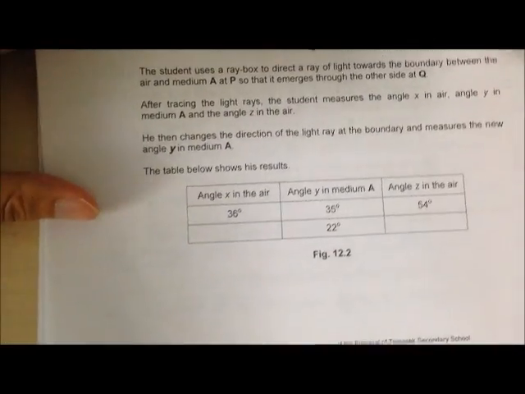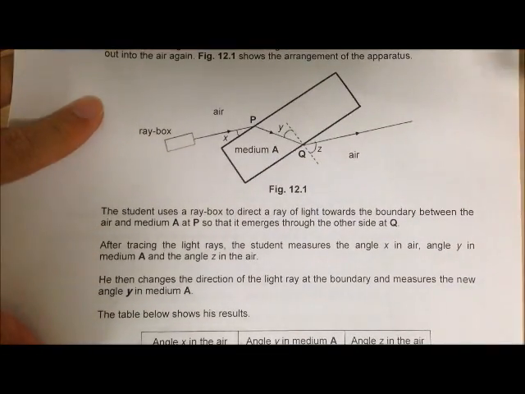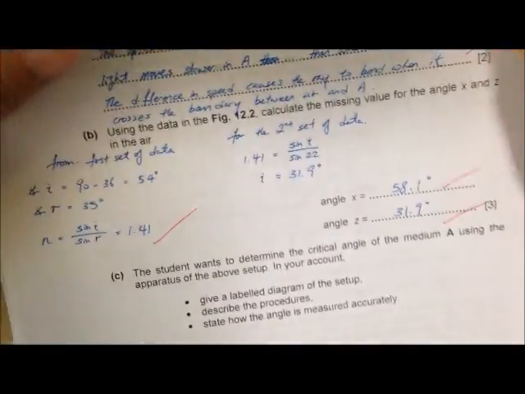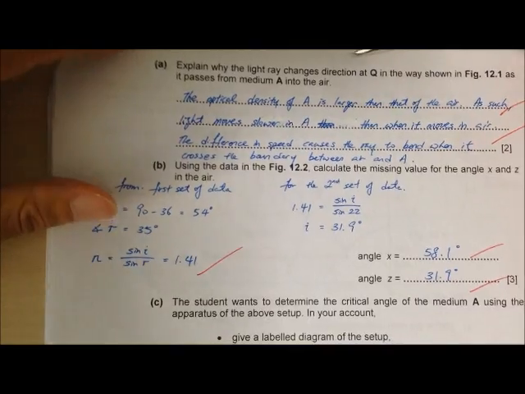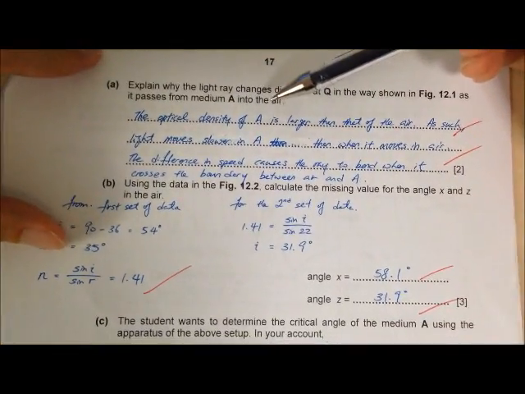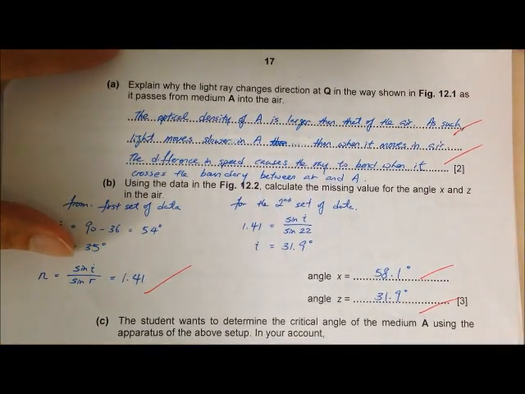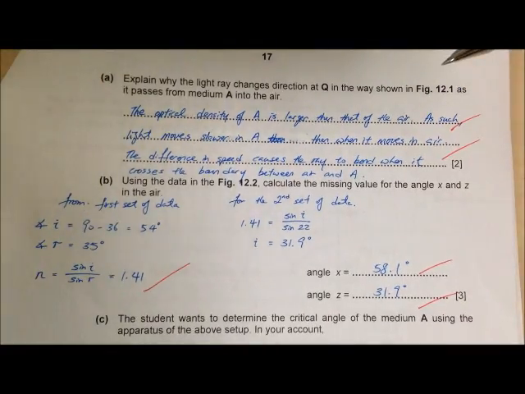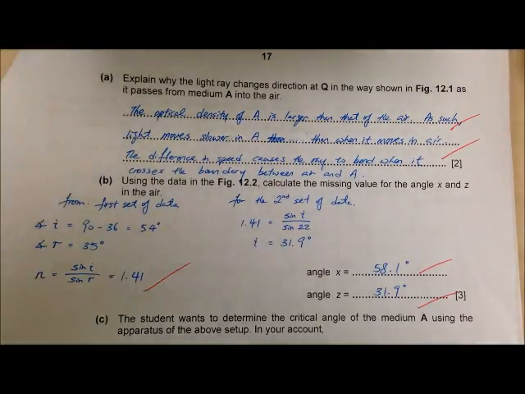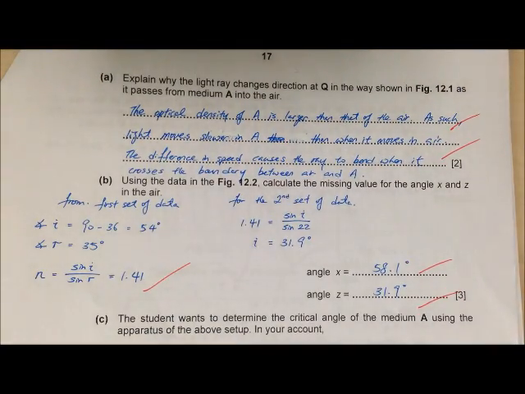Okay, last question. Last question is about your refractive index. So what happened is that first they ask you why refraction happened, and you need to give me 1 second.